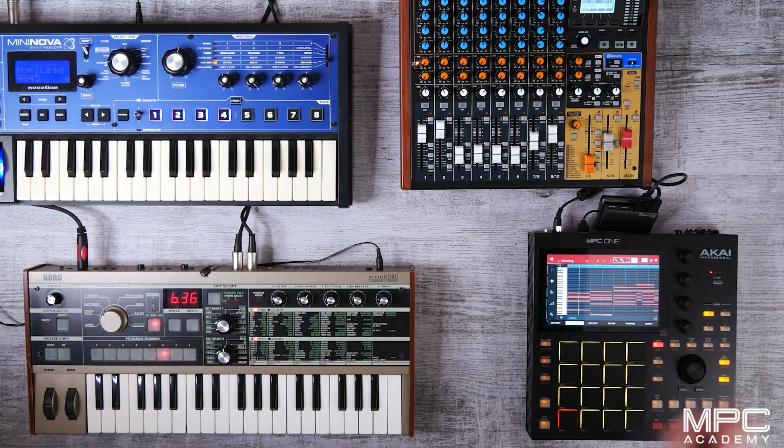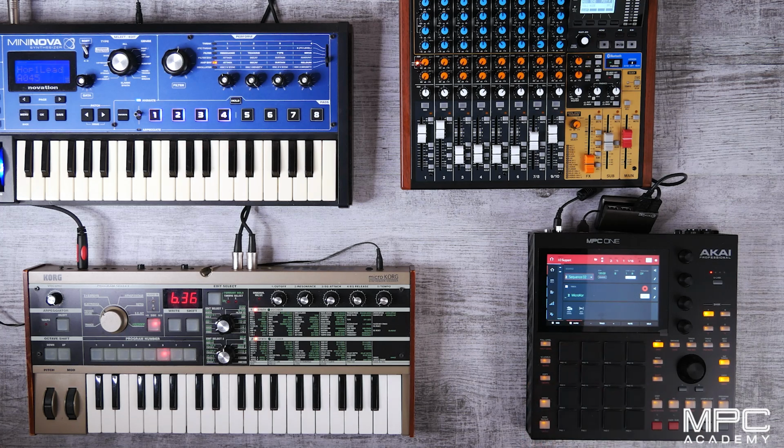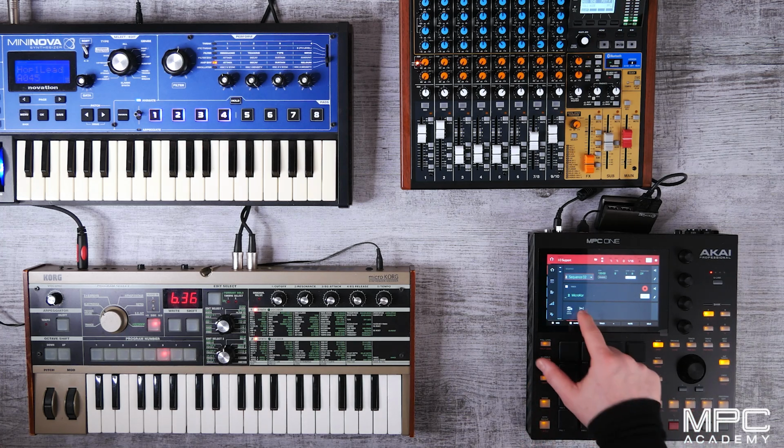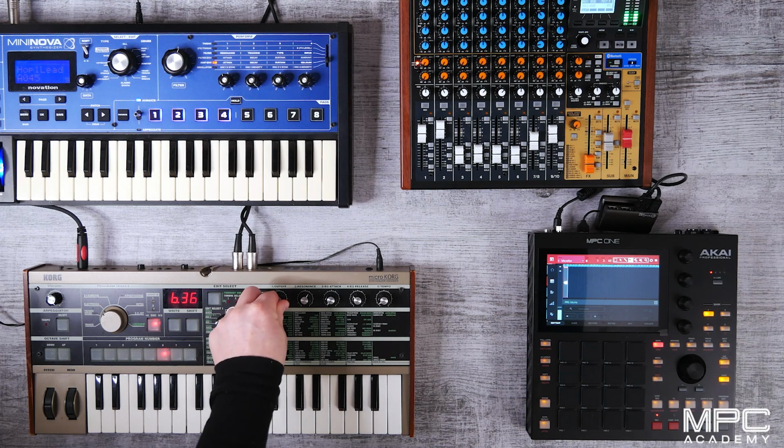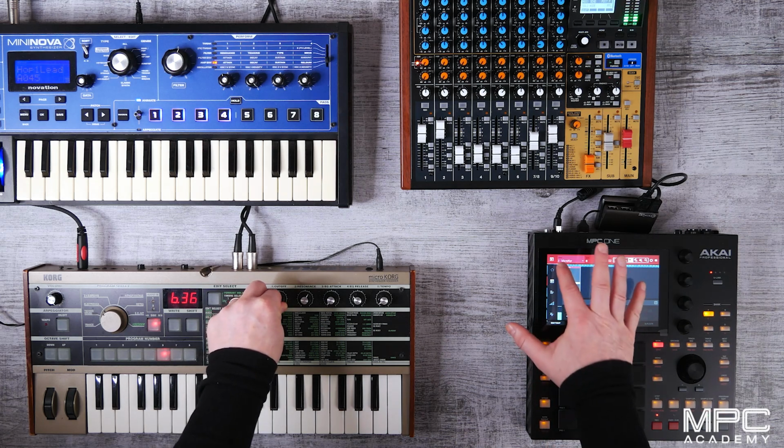And I've already got some chord progressions that have been driven from the MPC sequencer. So let's take our MIDI part and let's use the Model 12 and recapture the audio back into MPC in real time.